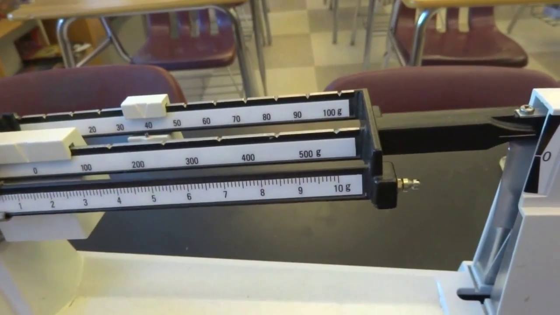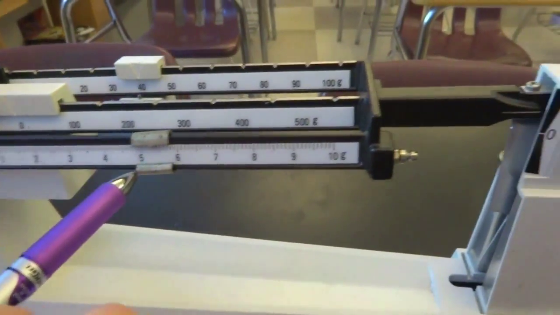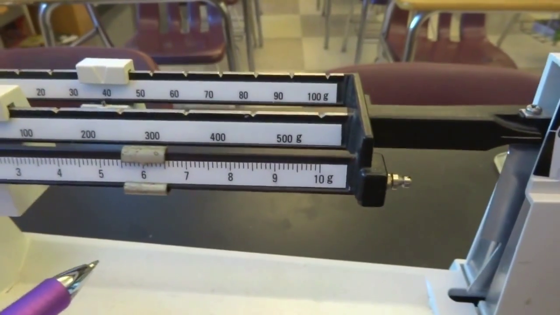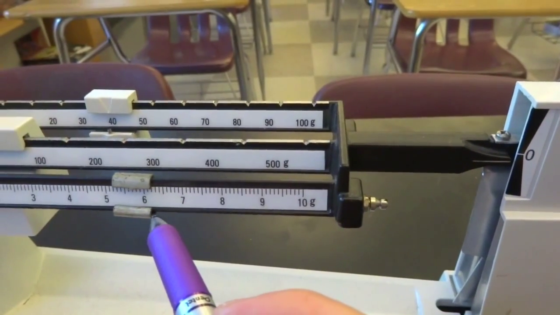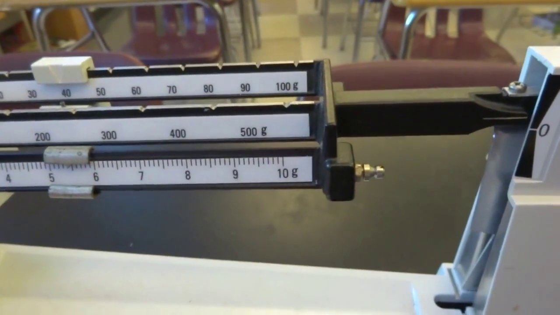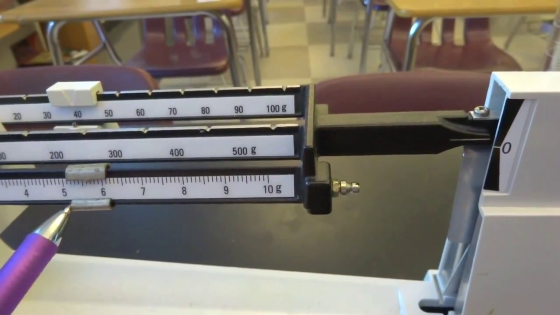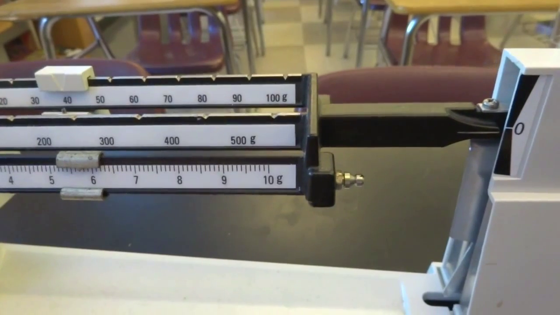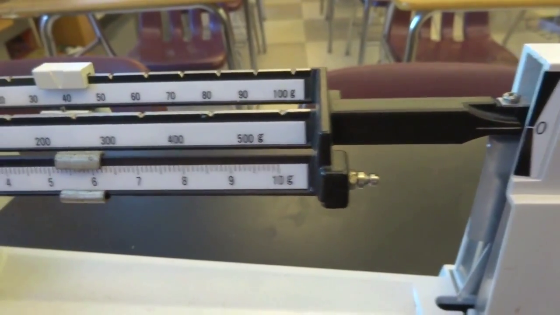So now we can start going in the 40s. It's 40 something. Getting there, getting close. Okay, that looks pretty good.